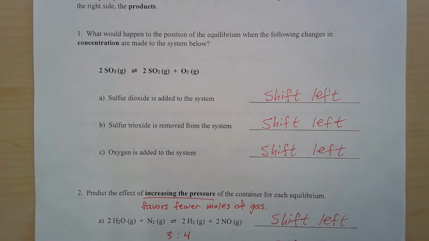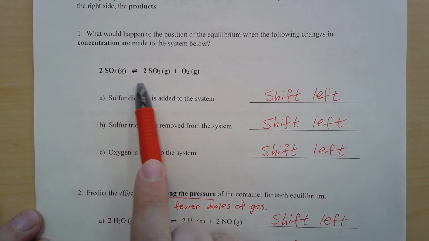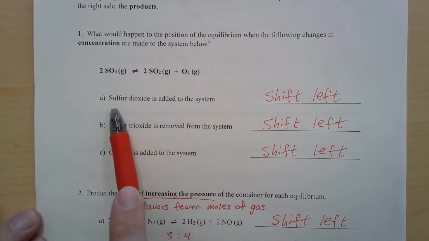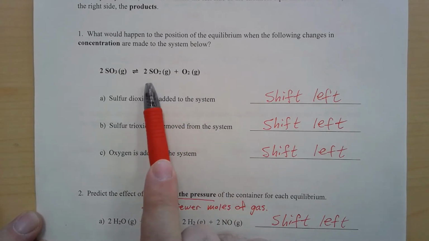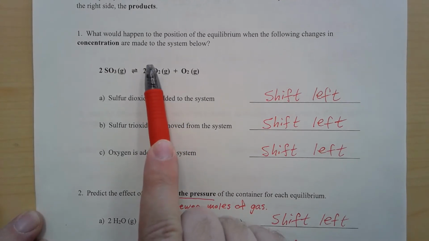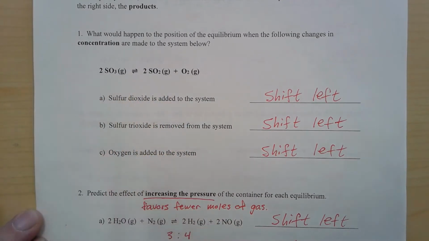So number one, what would happen to the position of the equilibrium when the following changes in concentration are made to the system below? We have our equation here, and we can see that they're all gases. Sulfur dioxide is added to the system. So if we add sulfur dioxide, increase that, it will shift to the left to compensate for that added stress.